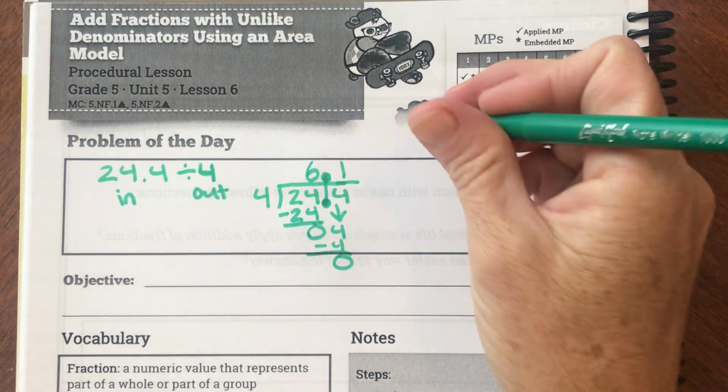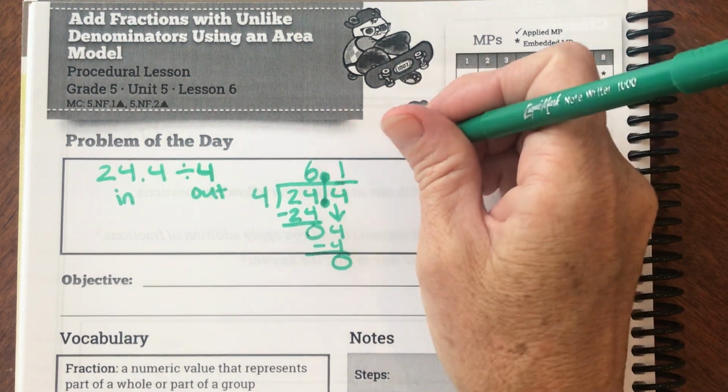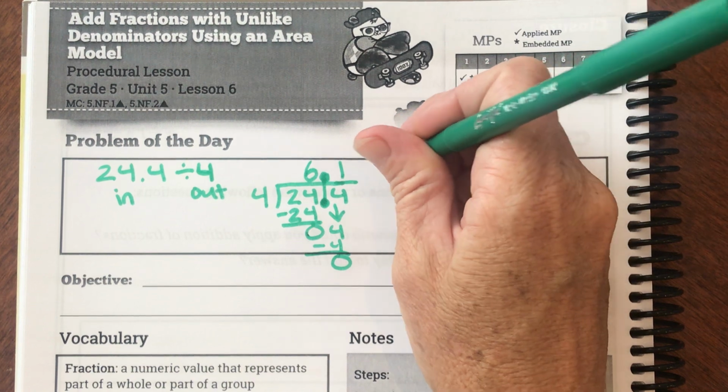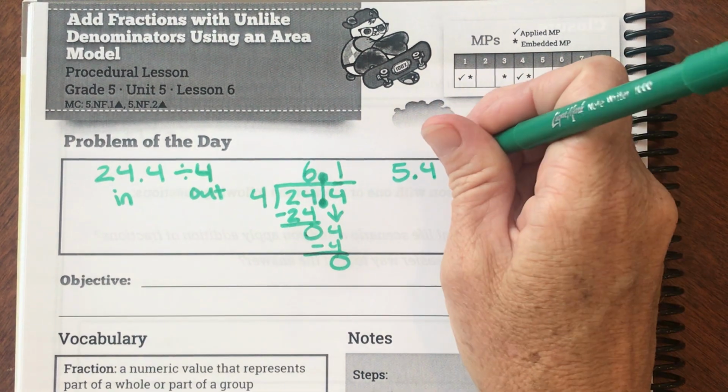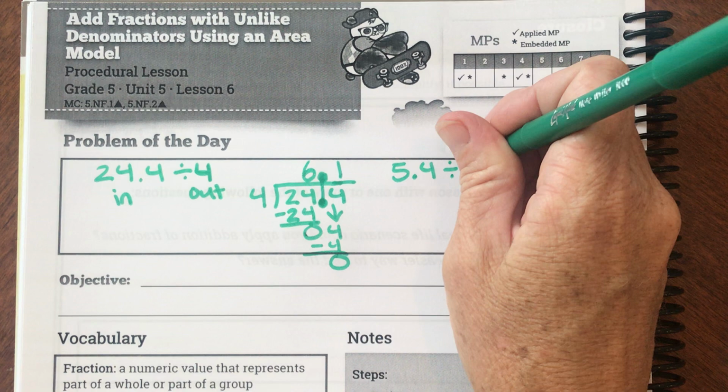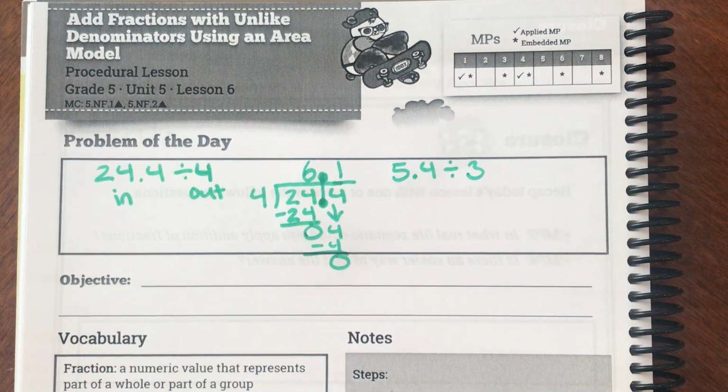Okay, so here is a problem I'd like you to try. It is 5 4/10 divided by 3. And your teacher will be asking you for the answer for that one. Okay, so now let's actually get started on our real lesson for today. And it says we're going to add fractions with unlike denominators using an area model.